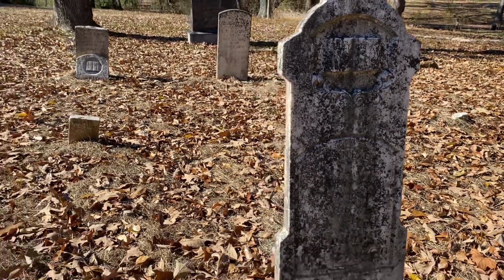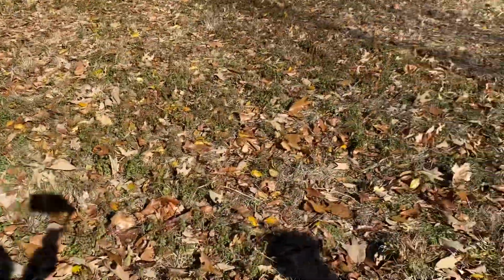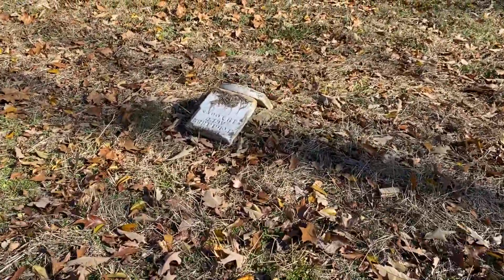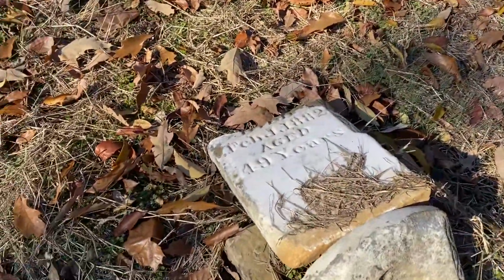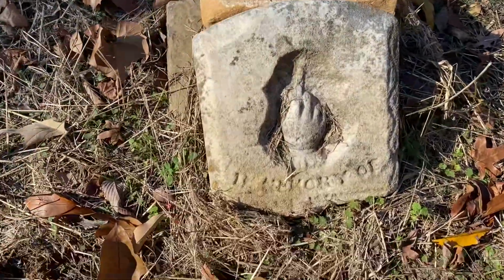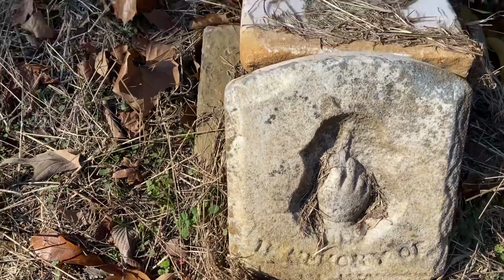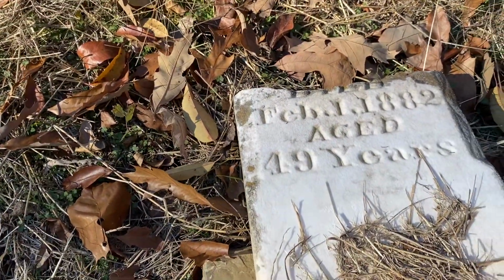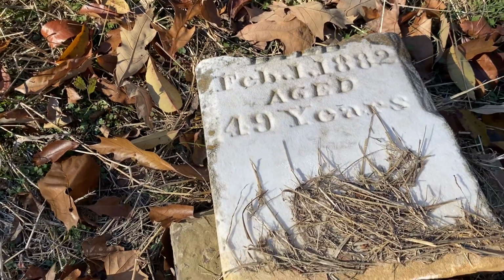Okay, let's see. I think there's a couple behind me. There's one behind me. This is it. This is going to be the last one. We've already done this cemetery, but in areas of it, it was so grown up. What is it? Can we make anything out of, in memory of? Not going to see the name, but they died in 1882 at the age of 49.